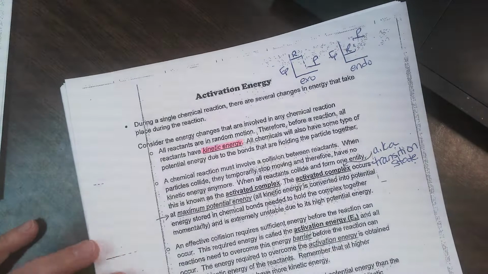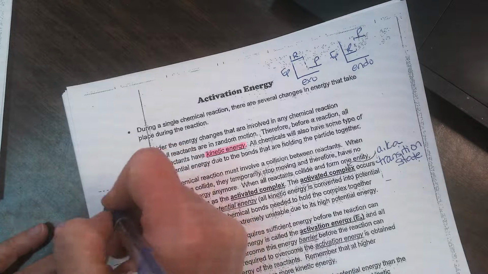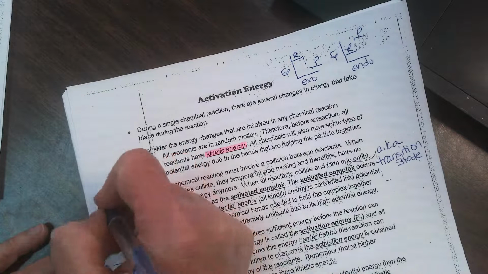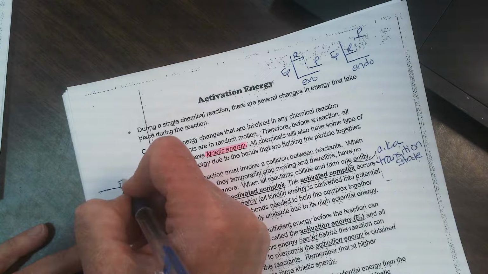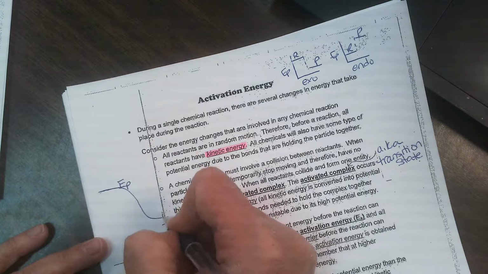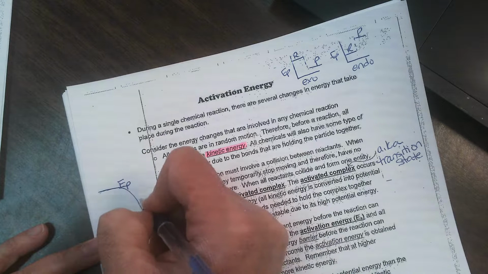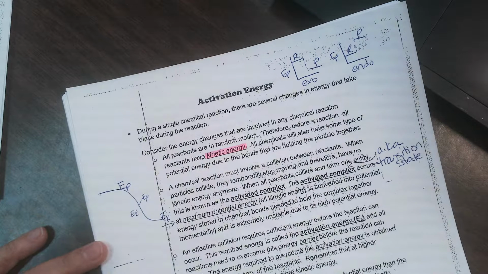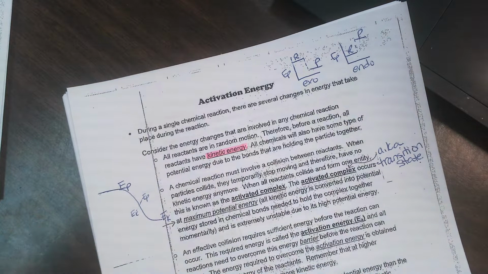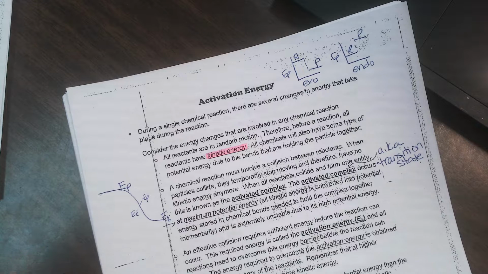Maximum potential energy: if we remember, if we had a hill like this from Physics 20, this is all EP, this is all EK, and somewhere in between is both. So maximum potential energy is the most energy stored in the chemical bonds.